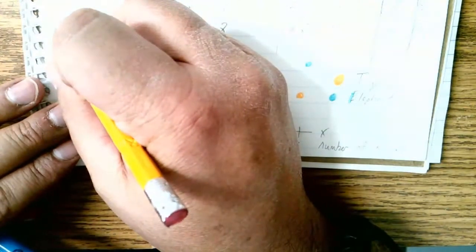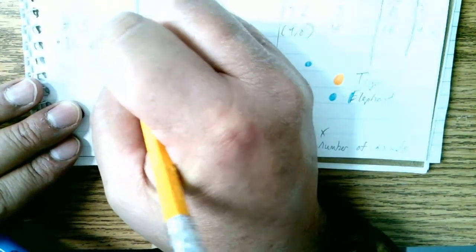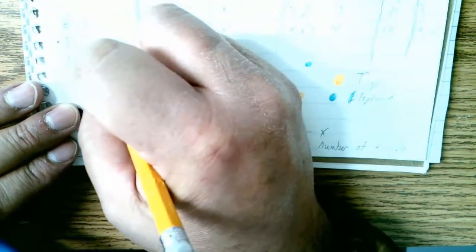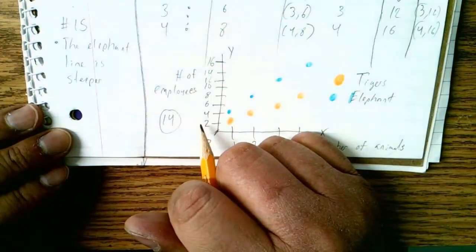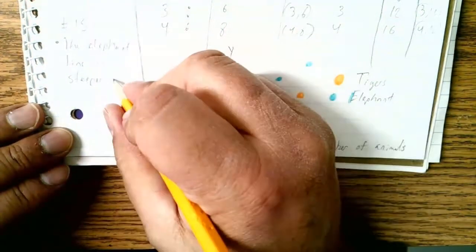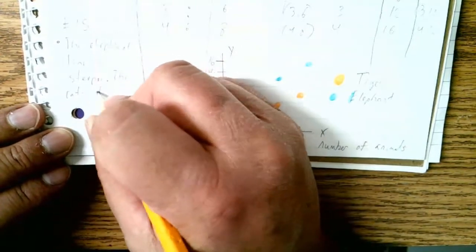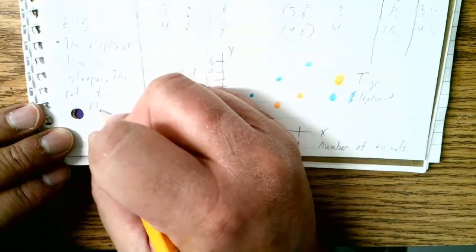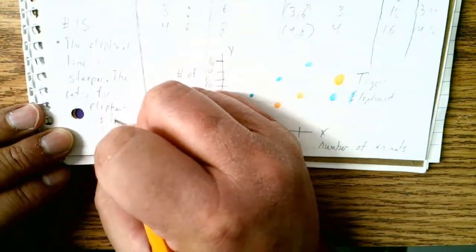So the elephant line is steeper. The ratio for elephants is larger.